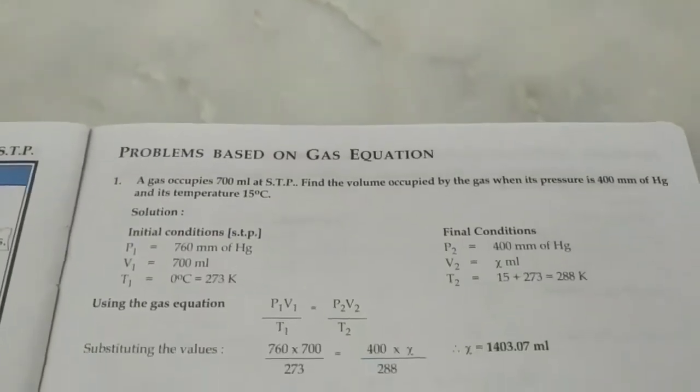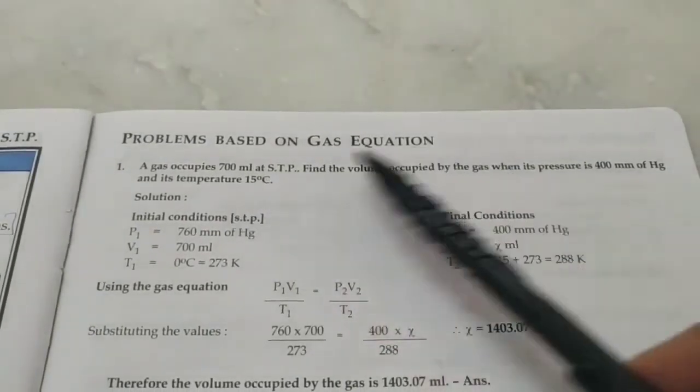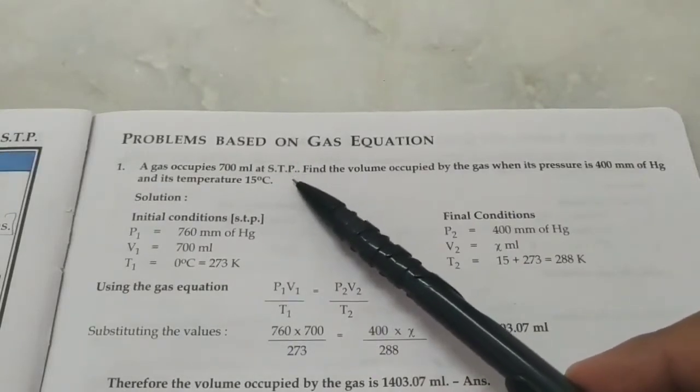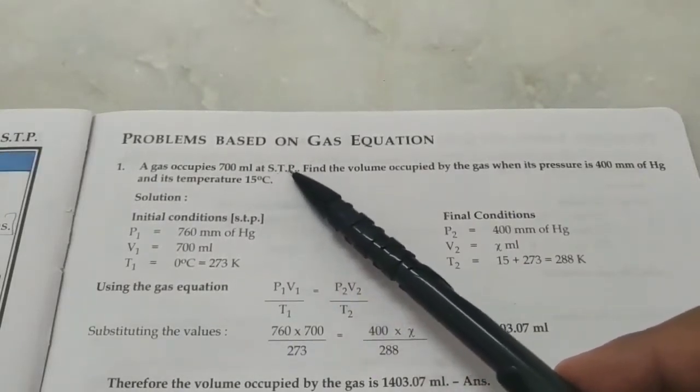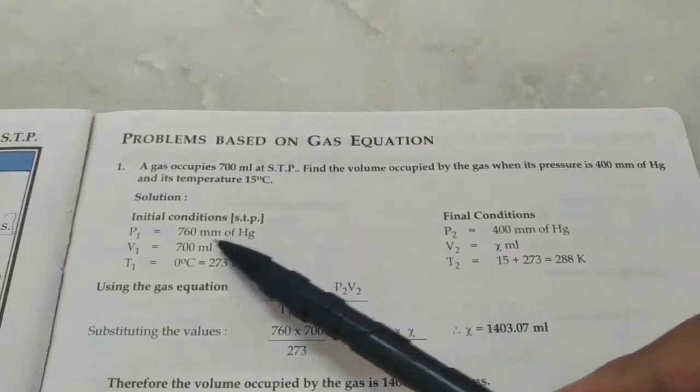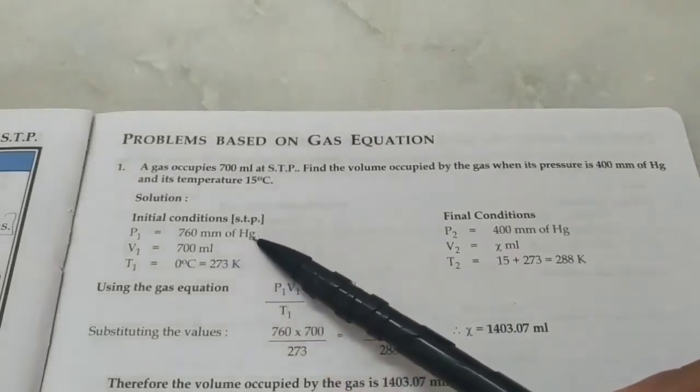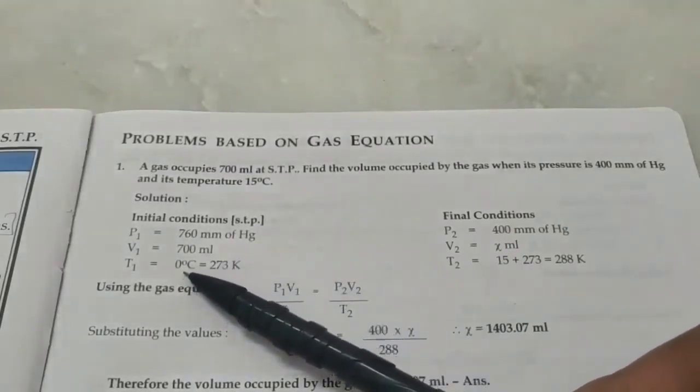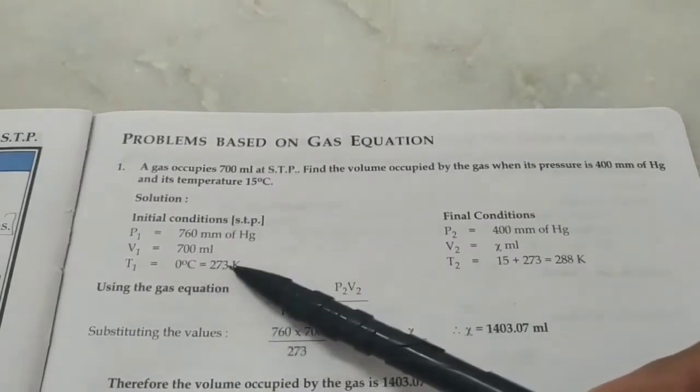Look at this sum, for example. Read the question. At STP, when they say STP, it means standard temperature and pressure. More about it soon. But what's the standard temperature? It's taken as 0 degrees Celsius. Whenever they say standard temperature, it means 0 degrees Celsius. That is 273 Kelvin, of course.